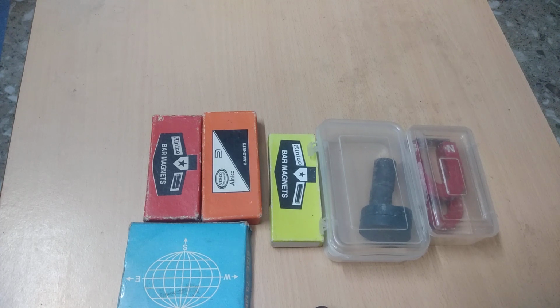Now we find that there are different types of magnets. We will discuss the various types of magnets and what is what. Now we will explain the different types of magnets.